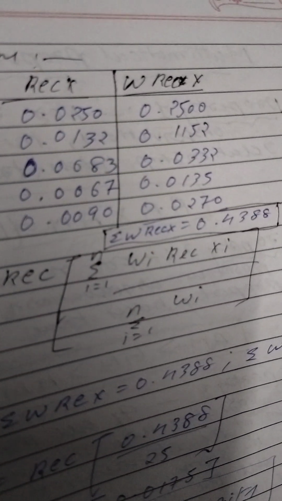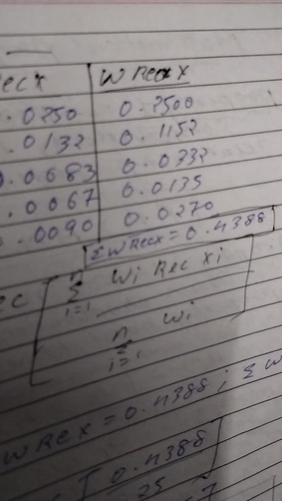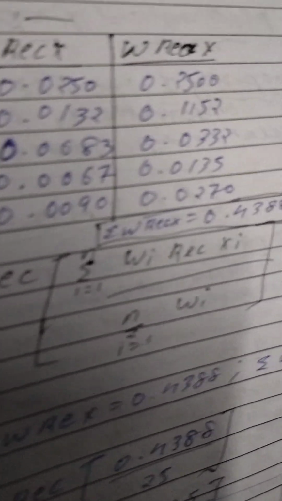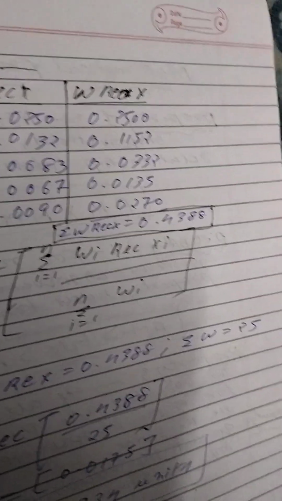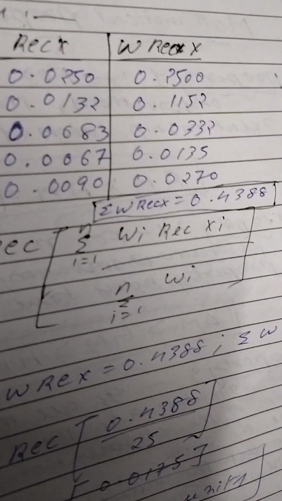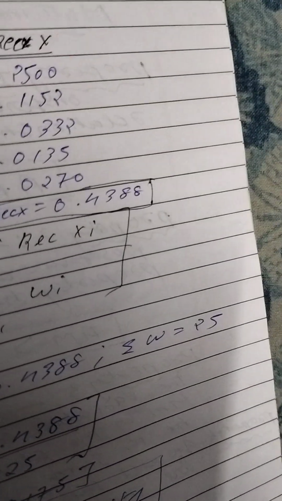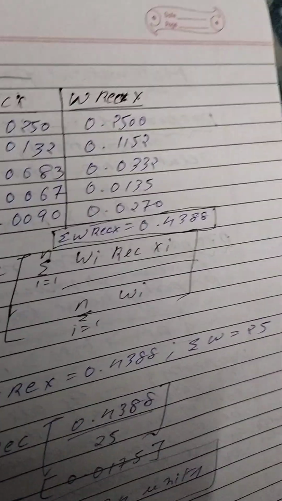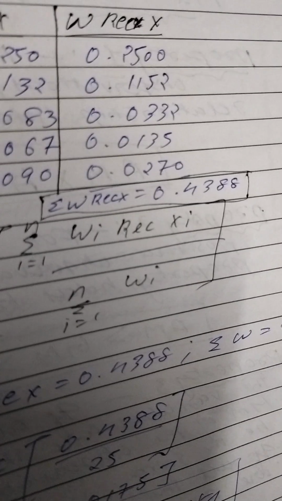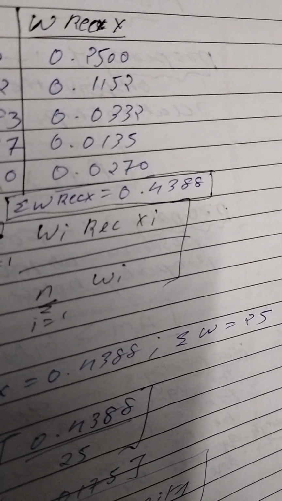So the value is similar to f reciprocal by x. You get the summation of w reciprocal x, which is 0.4388, and then put it in the formula: 0.4388 divided by the summation of w, which is 25.